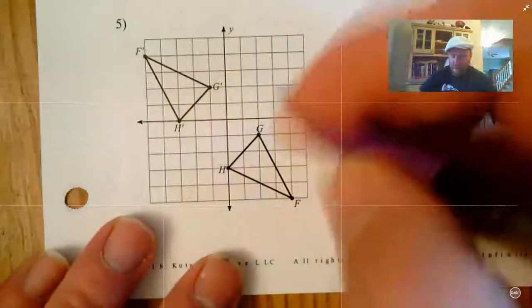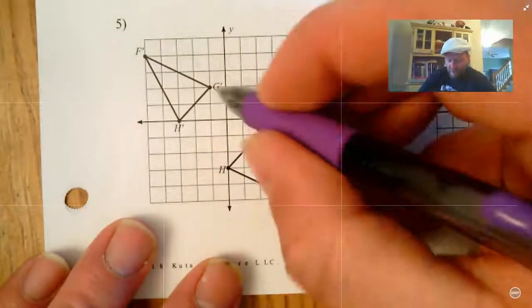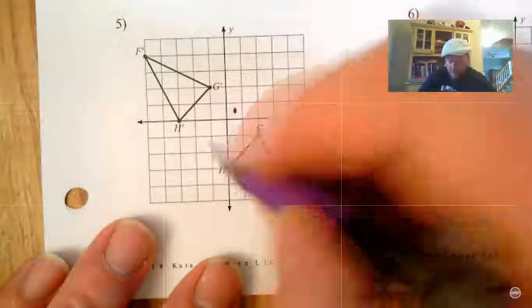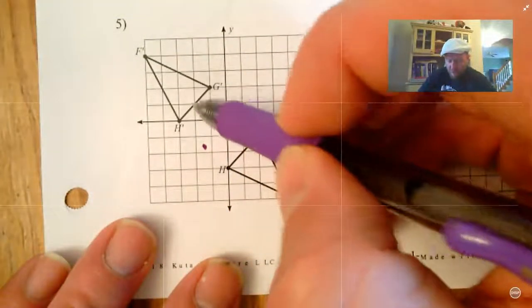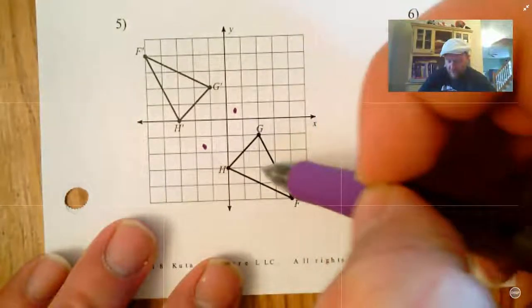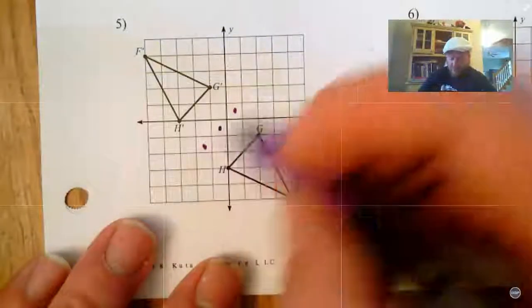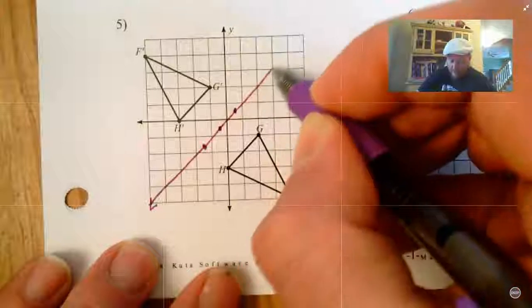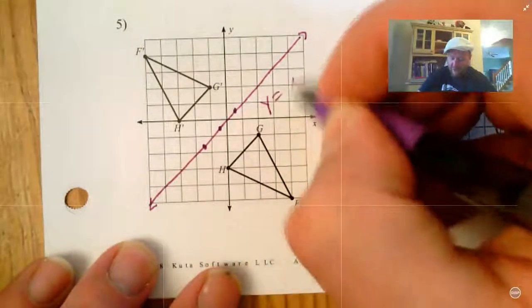Here, now between G and G prime, let's see, 1, 2, 3. The midpoint's actually right in the middle here. Between H and H prime, it's the same. F, let's see, 1, 2, 3, 4, 5, 6, 7, 8, 9. So it's going to be right in there. But you should notice how we're lining up here. Again, it's going to cut through here, even though the coordinates are a little hard to figure out exactly. You should recognize this again as the line y equals x.